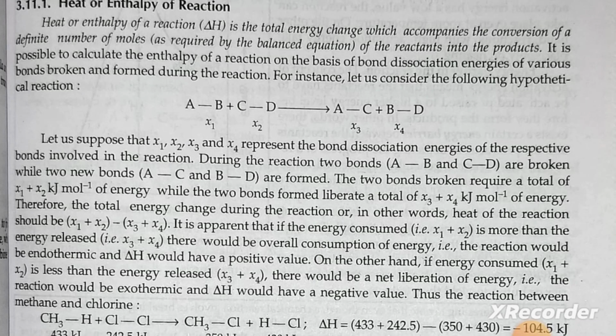Let us suppose that x1, x2, x3 and x4 represent the bond dissociation energies of the respective bonds involved in the reaction. During the reaction, two bonds, A-B and C-D, are broken, while the two new bonds, A-C and B-D, are formed. The two bonds broken require a total energy of x1 plus x2 kJ mol^-1, while the two bonds formed liberate a total of x3 plus x4 kJ mol^-1 of energy.